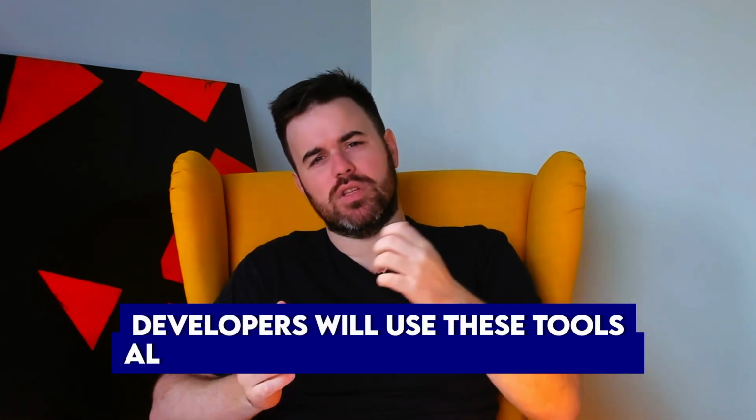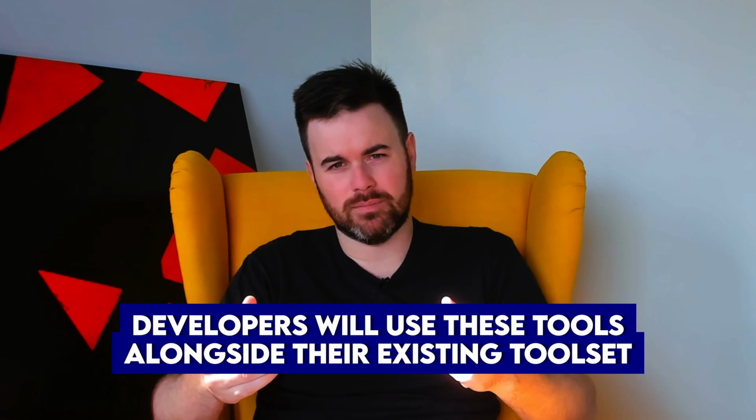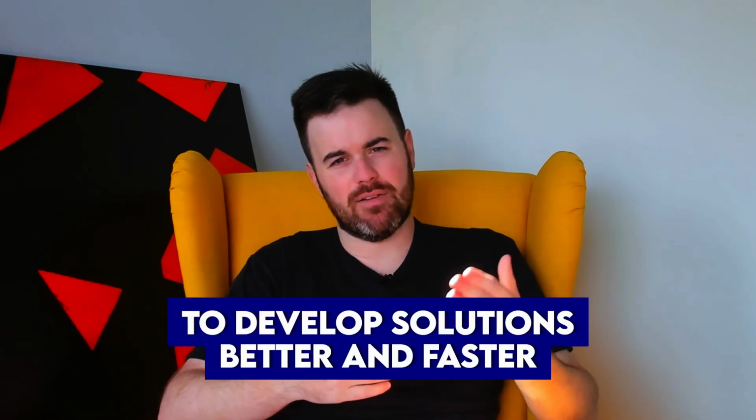I don't think no and low code tools will take over and replace developers. Quite on the contrary, I think developers will start using these tools alongside their existing tool set to develop solutions better and faster and move them away from doing more cookie cutter code that they get bored with easily anyway. Like I mentioned before, they can hook up to an email sending piece or hook into Slack fairly easily, but the complexity and logic behind that, they can then code themselves.